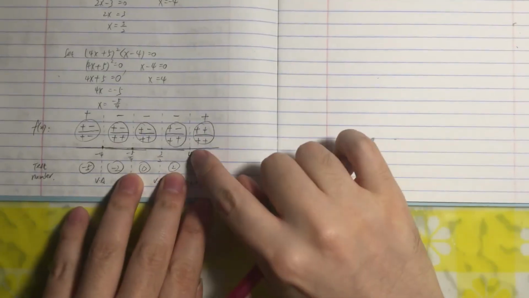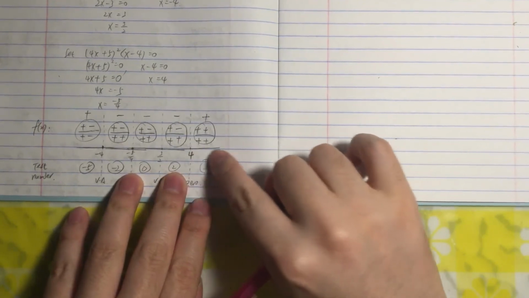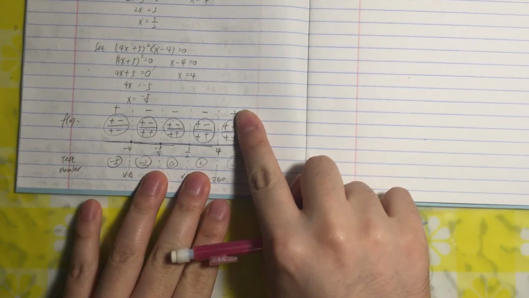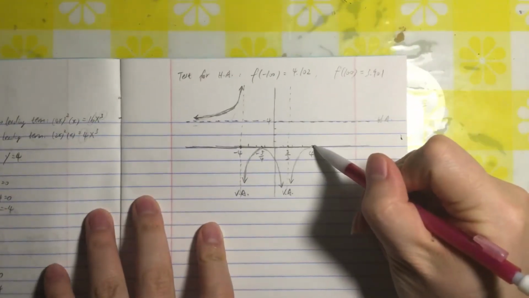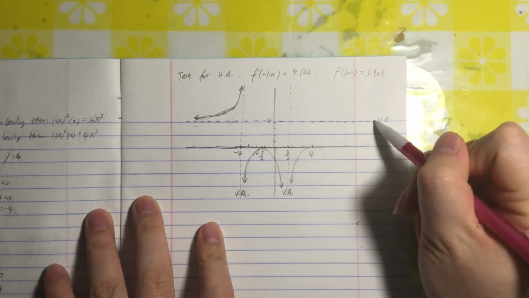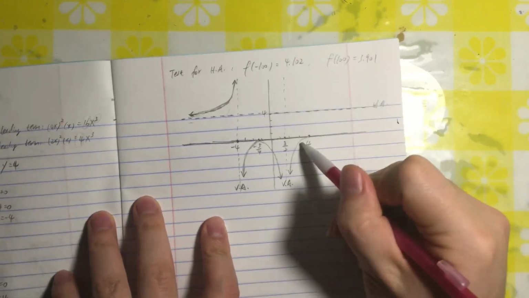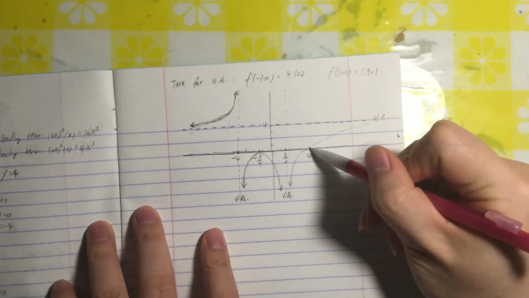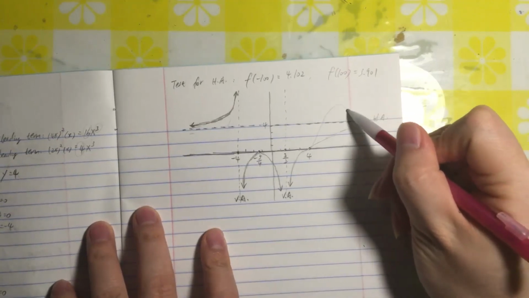Next, when x is greater than 4, function f is positive, which means it goes above the x-axis. Now, this is a horizontal asymptote. The curve may approach the asymptote like this, or it may go through the asymptote, then approach from above.